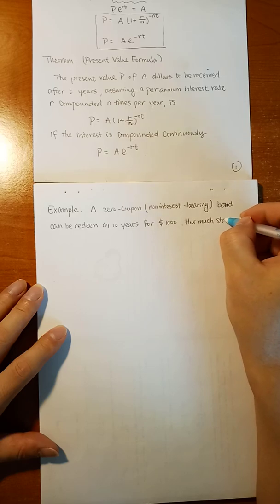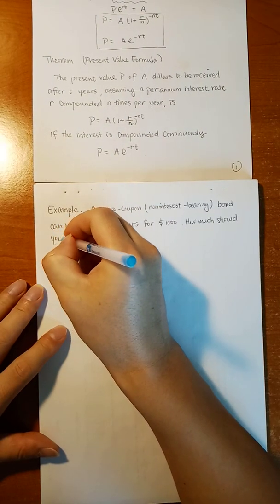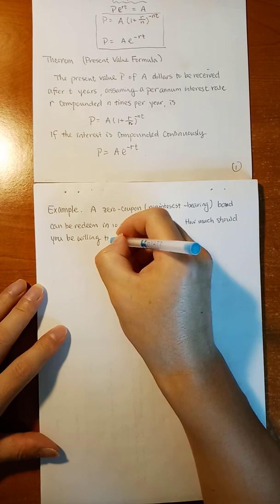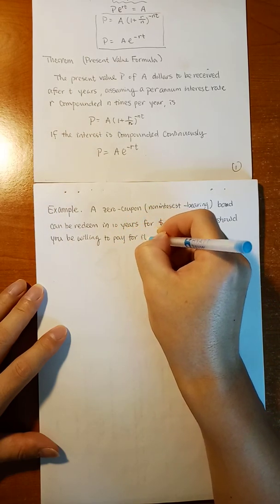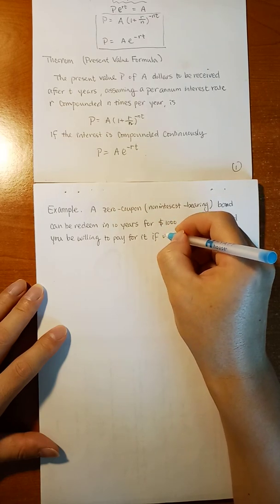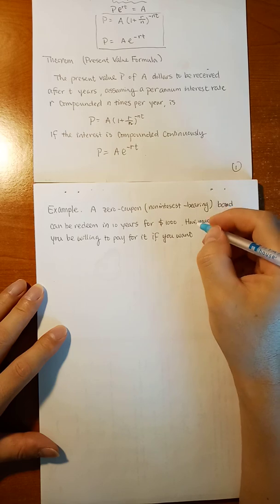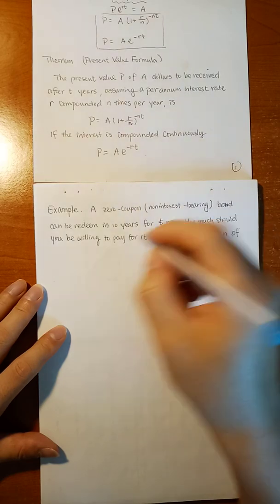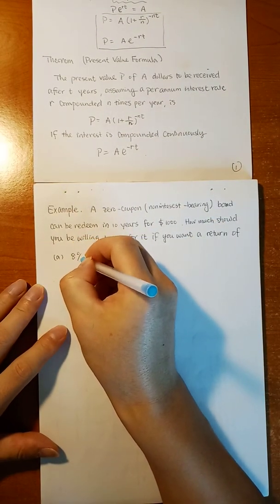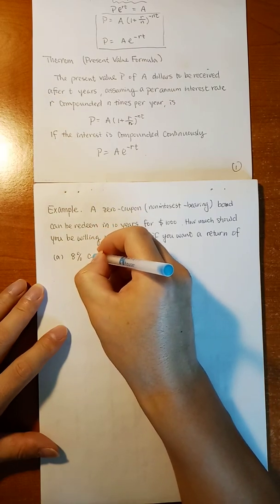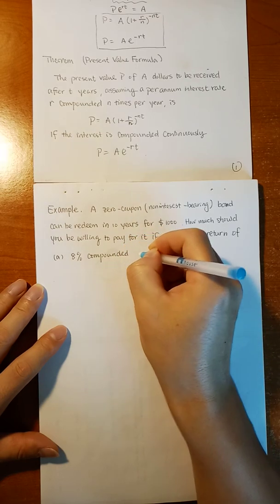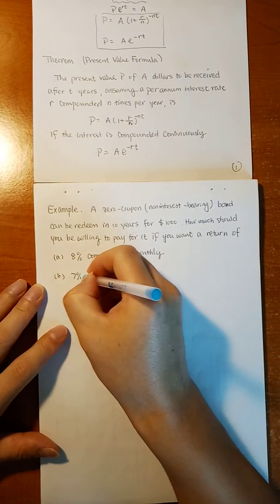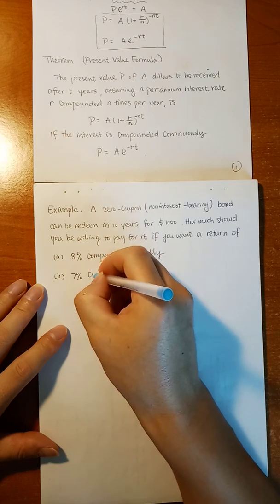How much should you be willing to pay for it if you want a return of A, 8% compounded monthly, B, 7% compounded continuously.